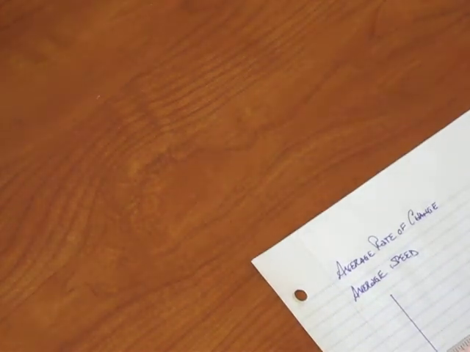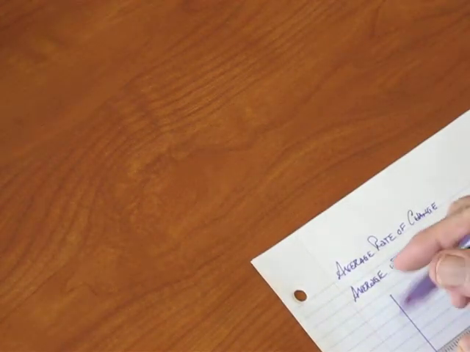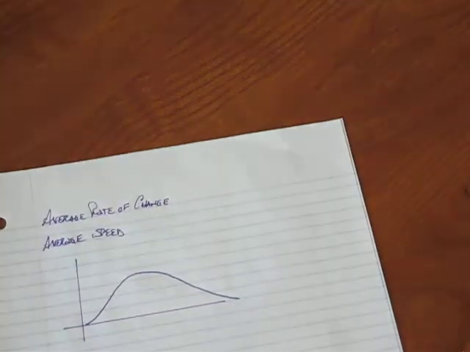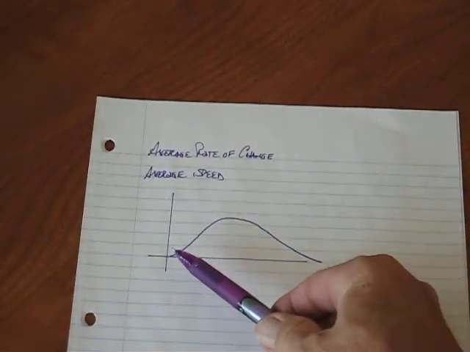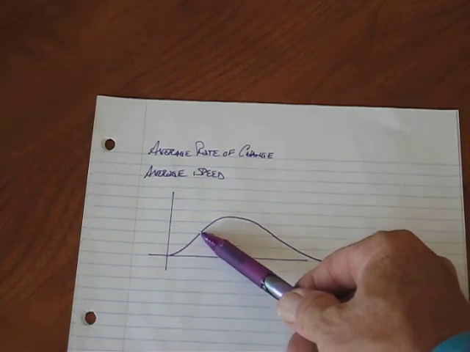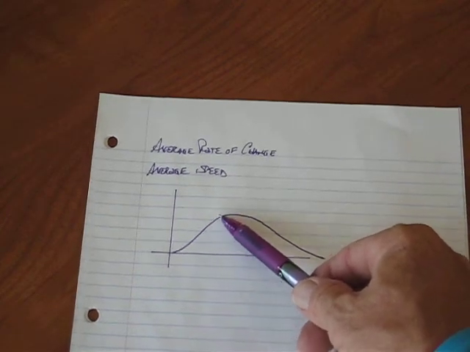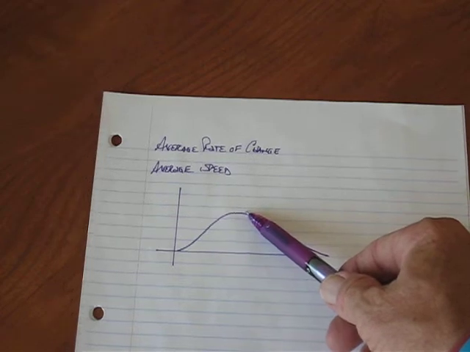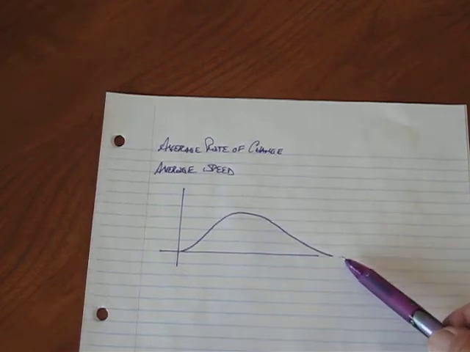My speed over time could look something like this. I'm running along and as time goes on, I'm faster, faster, faster. I may be going downhill and then I get to the bottom of that hill and start running uphill and my speed decreases.